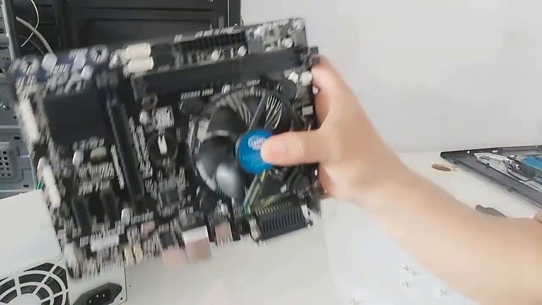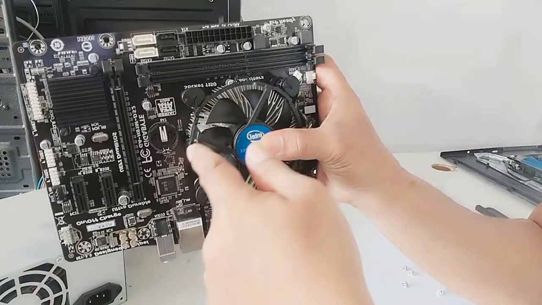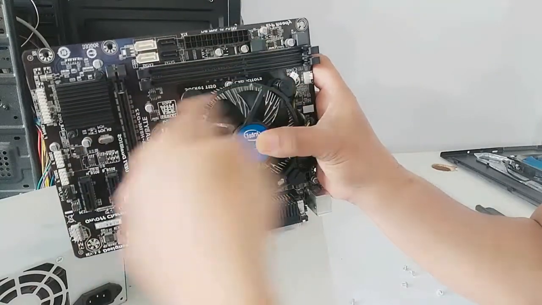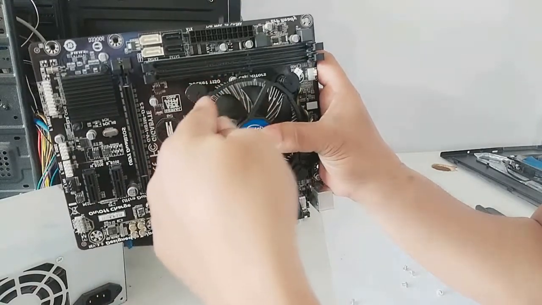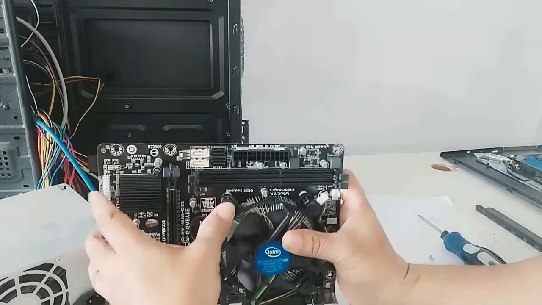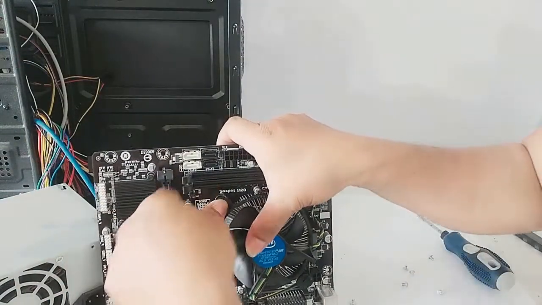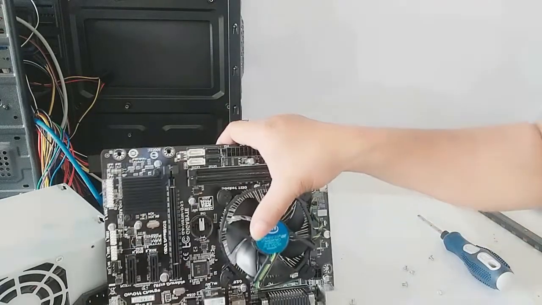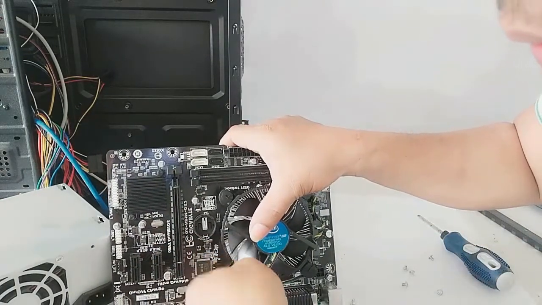Just a while ago, when we removed this heatsink, we pushed and then turned it counterclockwise. This time, in order to lock, push this one and then turn it clockwise. Push, then clockwise, and again, push and then clockwise.